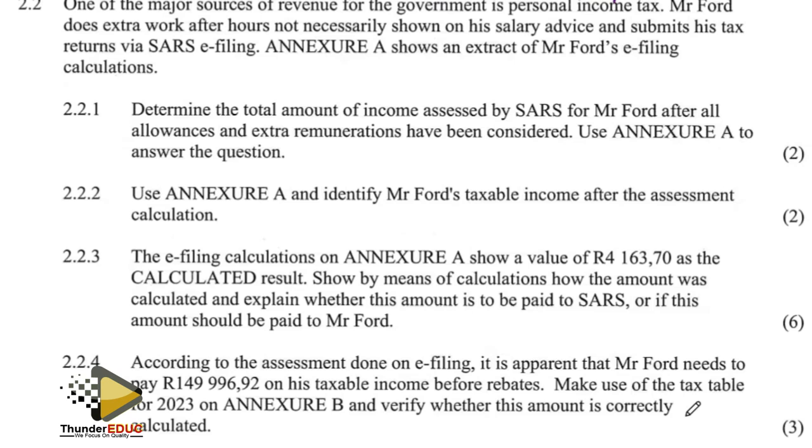Next year, annexure A shows an extract of Mr. Ford's e-filing calculations. Now they are telling us 2.2.1, determine the total amount of income assessed by South African Revenue Services for Mr. Ford after all allowances and extra remunerations have been considered. Use annexure A to answer the questions.